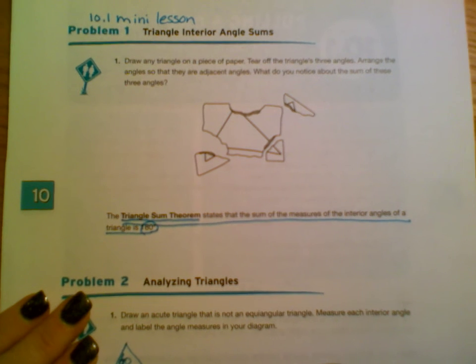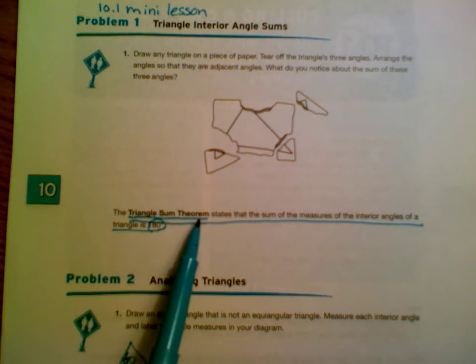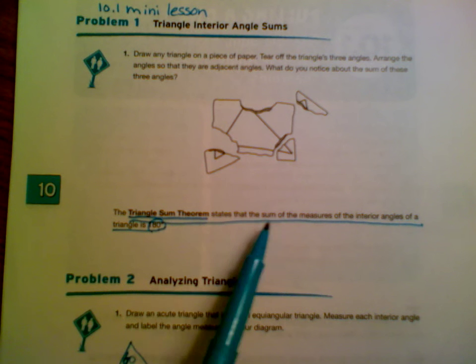This is the chapter 10, 10.1 mini lesson. So first of all, the triangle sum theorem states that the sum of the measures of the interior angles of a triangle always equal 180 degrees. Doesn't matter what the triangle looks like, that will always be the case. So I'm going to give you some drawings that we're going to mark in, and we're going to try to look at angle relationships and side length relationships.